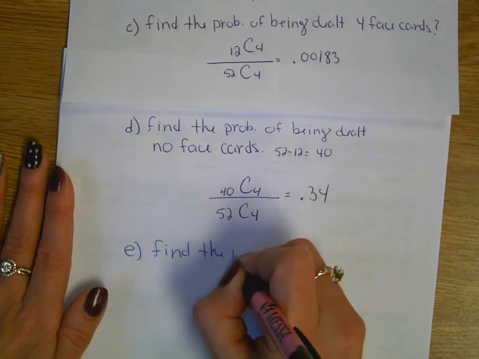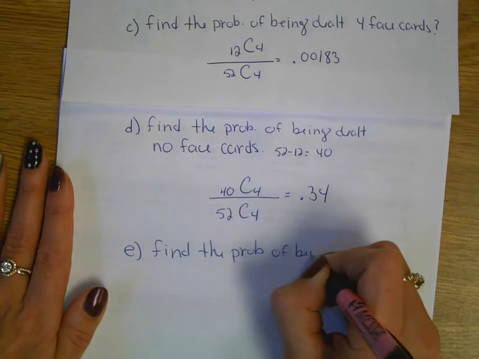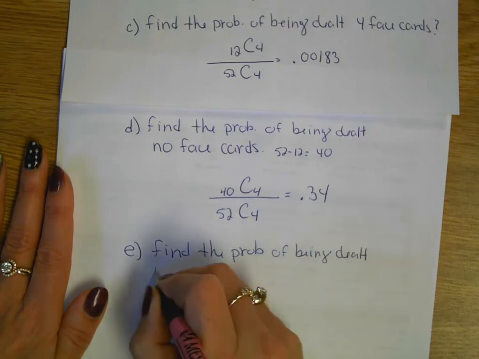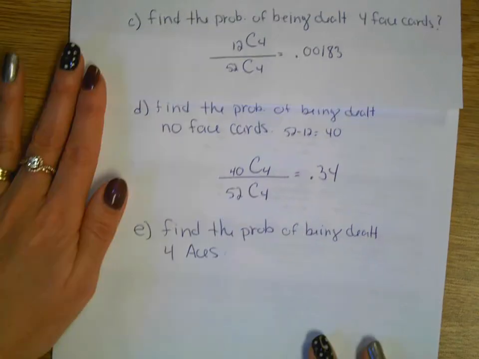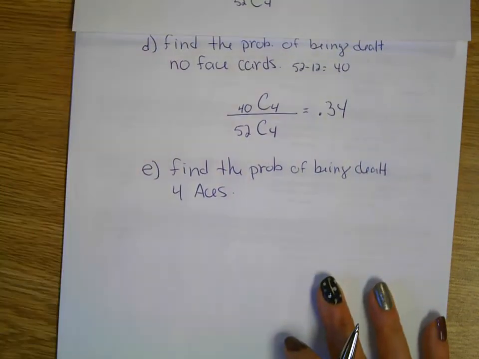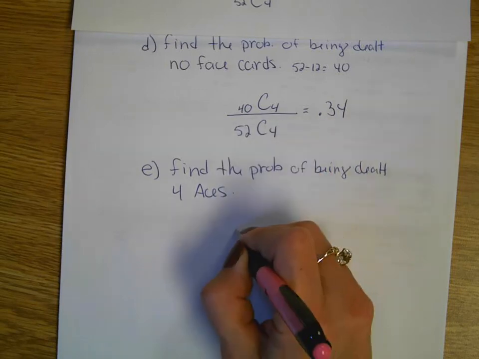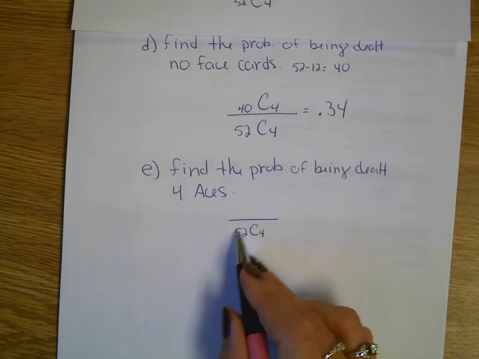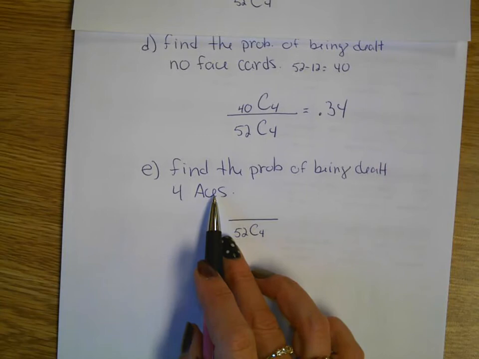Can you find the probability of being dealt 4 aces when you're dealt 4 cards? It should be pretty small. Well, again, my sample space is not going to change. It's still the whole deck choosing 4 cards at a time. So out of that total, how many of those hands are going to have 4 aces?